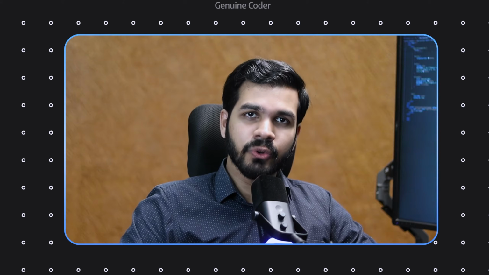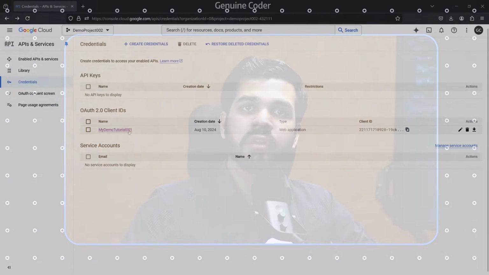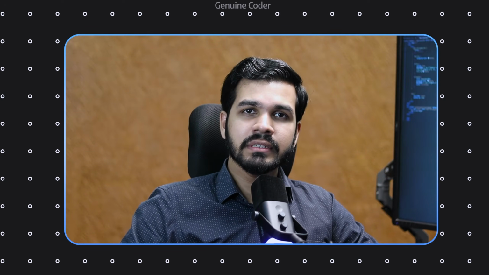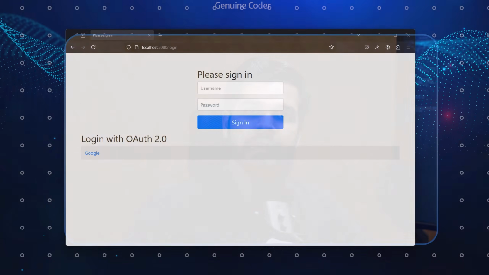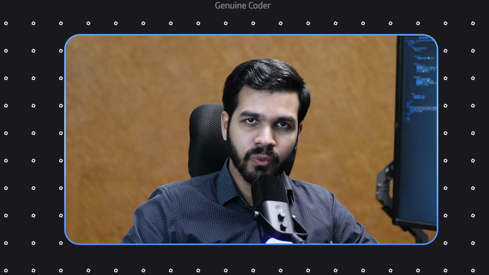At the beginning of this tutorial, we will create a new Spring Boot project and create a Google Cloud Console project for getting the necessary credentials for our social login application. Then we will implement the simplest way of implementing the social login so that we can get a basic idea of how it works.